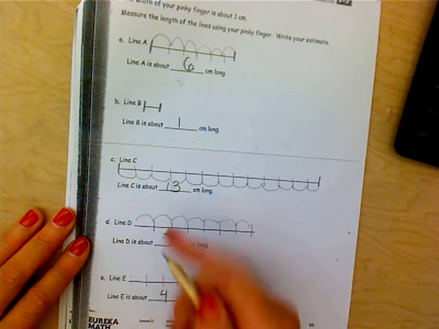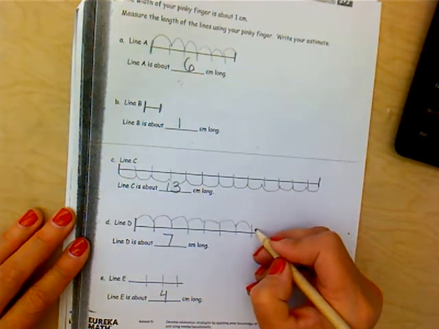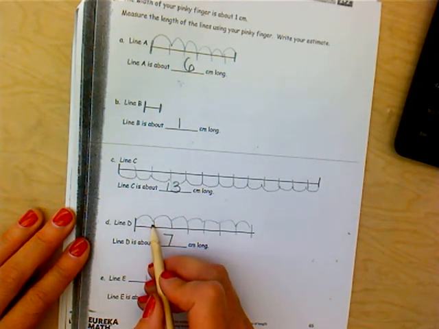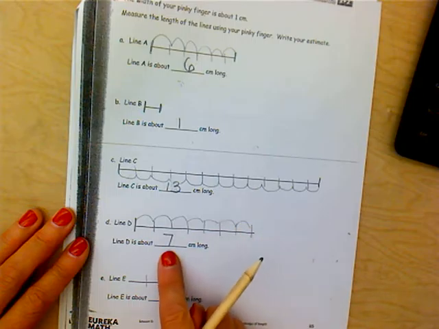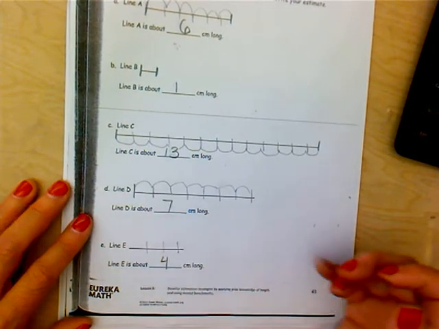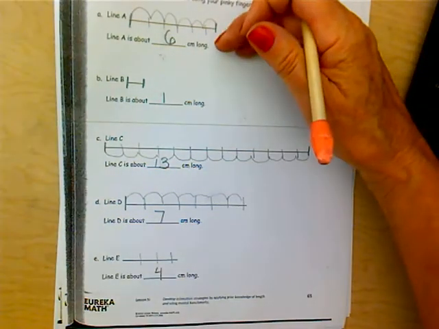All right, and what about this guy over here? I wonder if maybe I wasn't counting that right. 1, 2, 3, 4, 5, 6, 7. Oh, that's what I wrote down for that one. I wonder what you got on yours. I hope you were somewhat close.